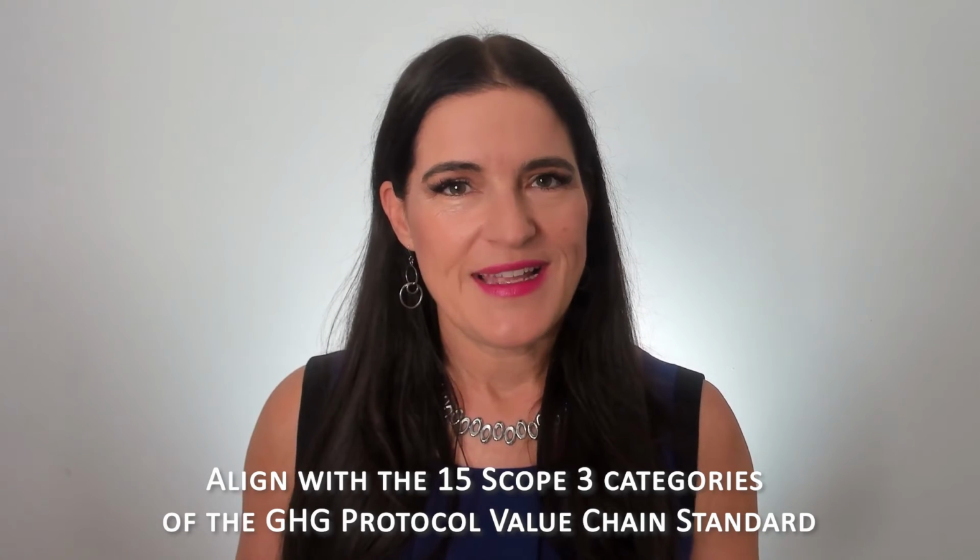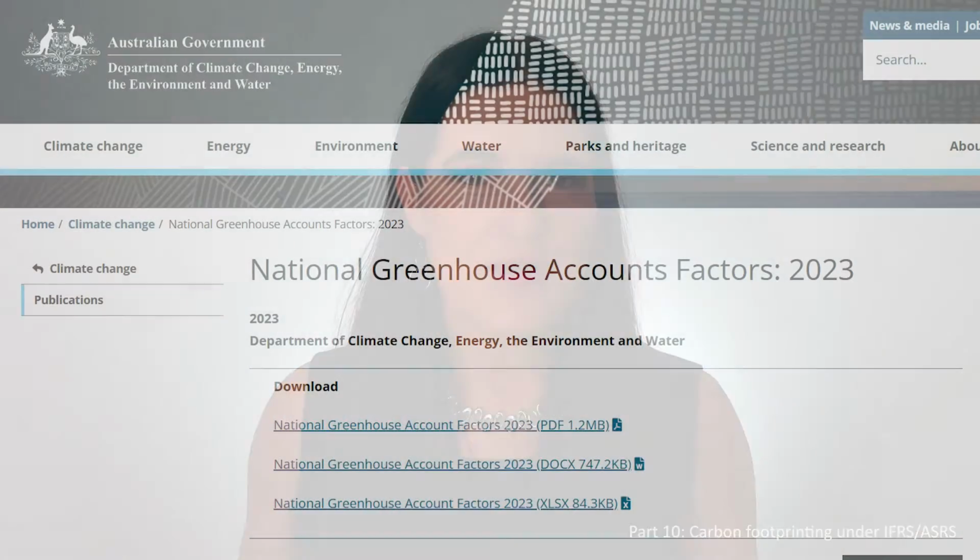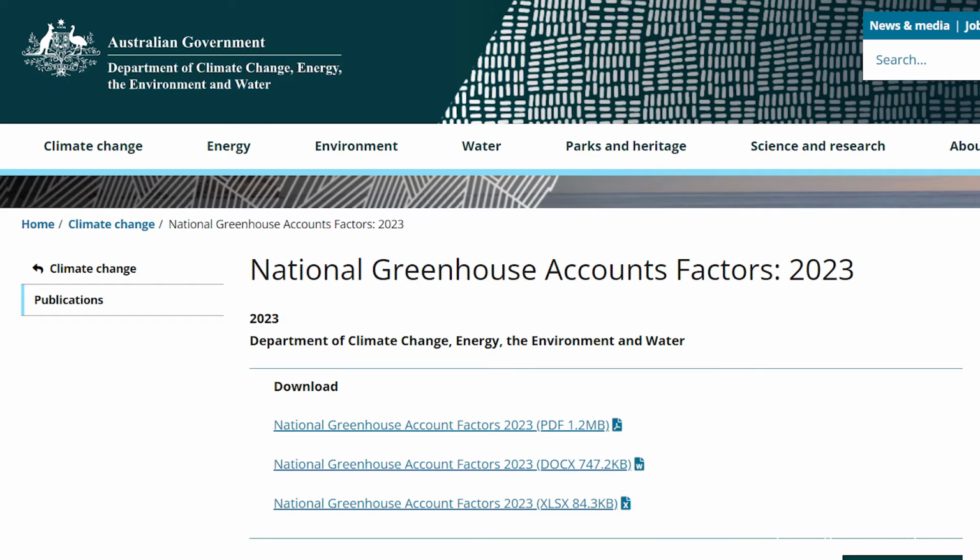Here are some key considerations for Scope 3 emissions. First up, the good news. You have an additional year to report Scope 3 emissions, acknowledging the complexity of these calculations. When you calculate your Scope 3 emissions, you need to align with the 15 categories of the Greenhouse Gas Protocol value chain standard. In terms of emissions factors, you need to use the National Greenhouse Accounts factors whenever this is possible. Where you can't, you can draw on other Australian sources before applying international factors.